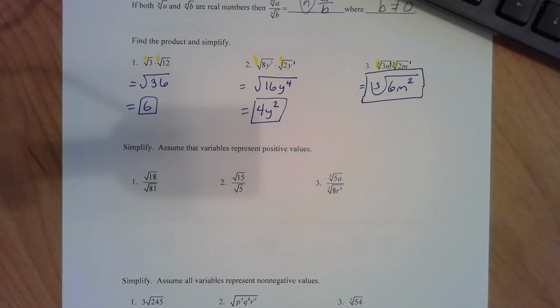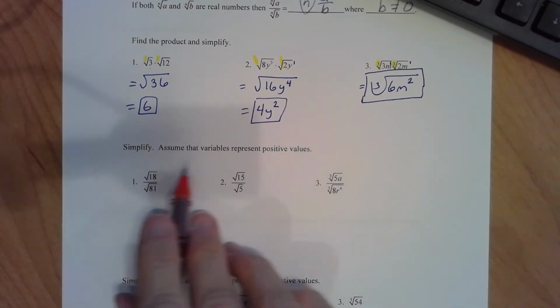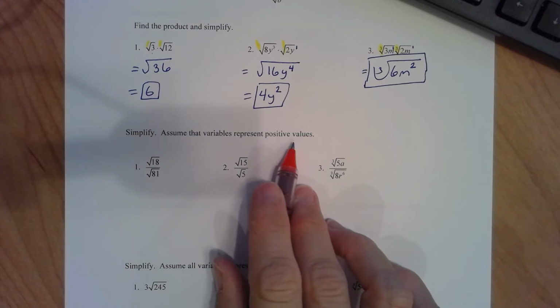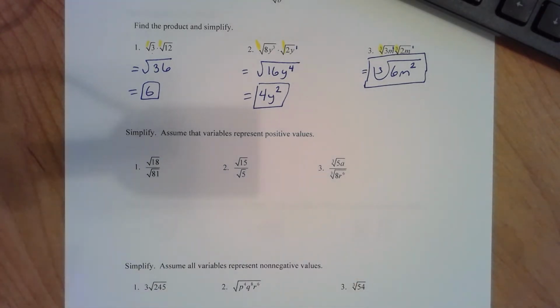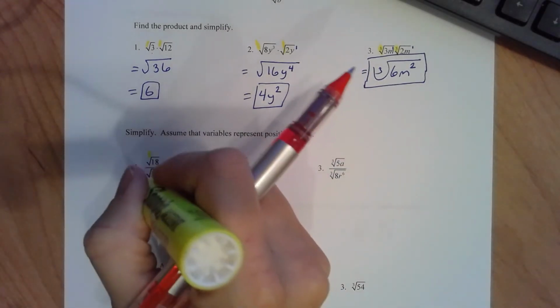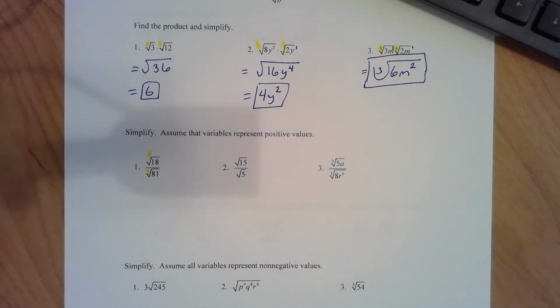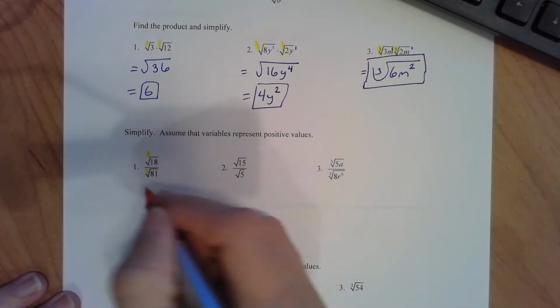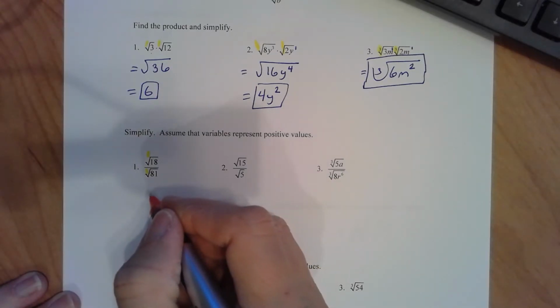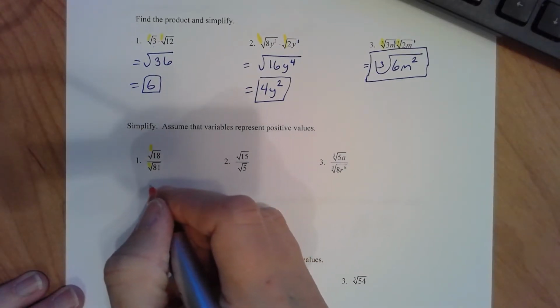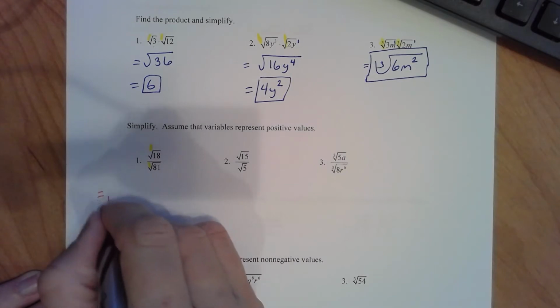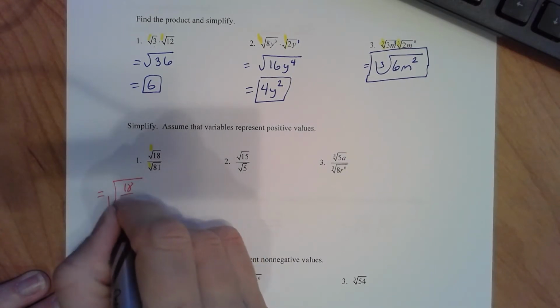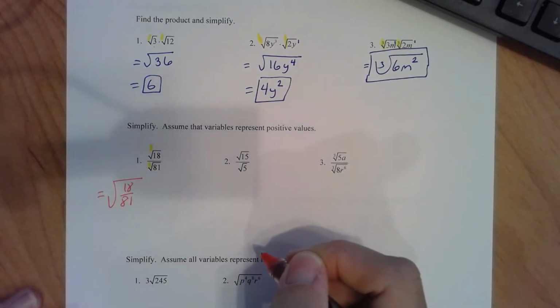The next set of problems says simplify, assuming that the variables again represent positive values. When we look at this, we see that their index is a 2, and I keep highlighting it so make sure you do the same thing. When they are separated, we can put them together, or we could try and simplify as is. I would go ahead and put them together, because when they're separated, think about putting them together to see if it makes your life easier.